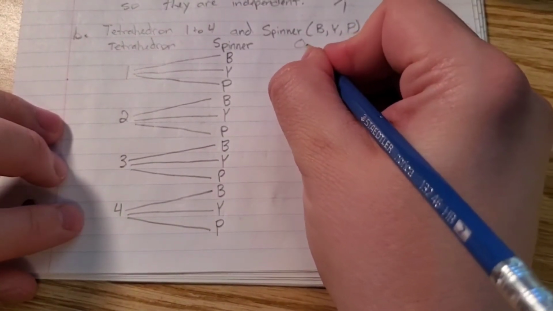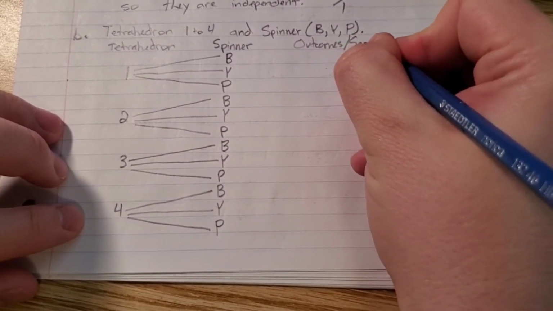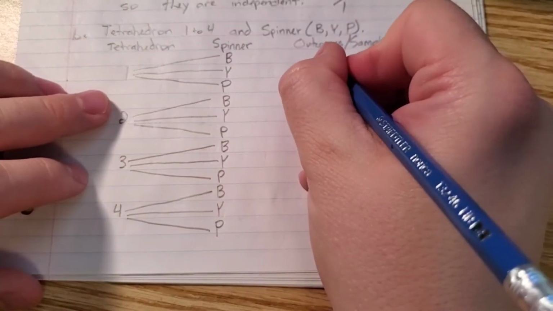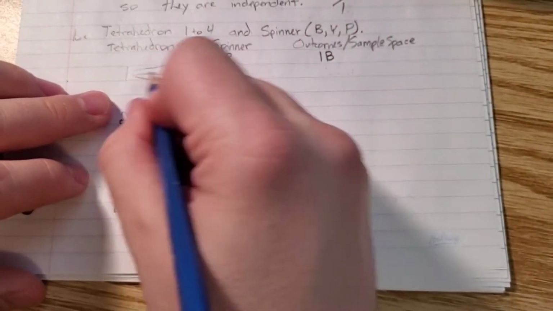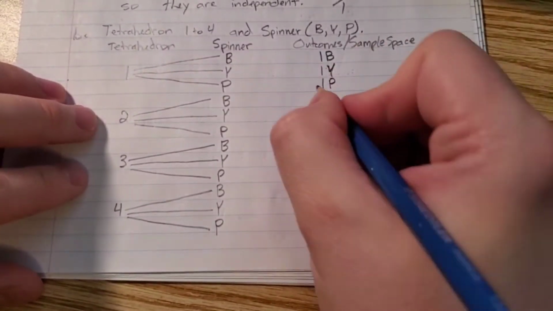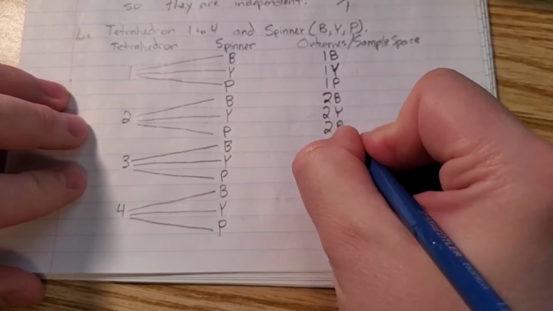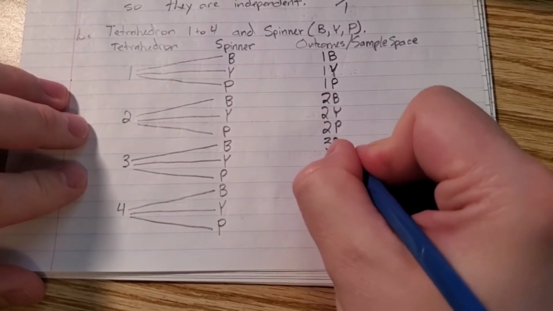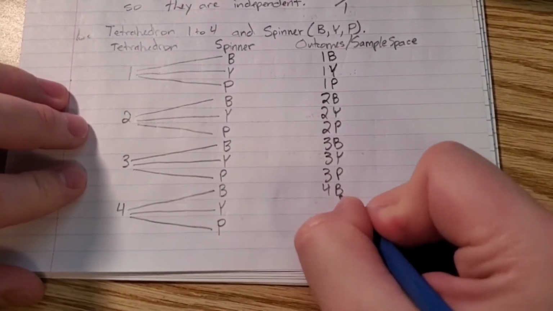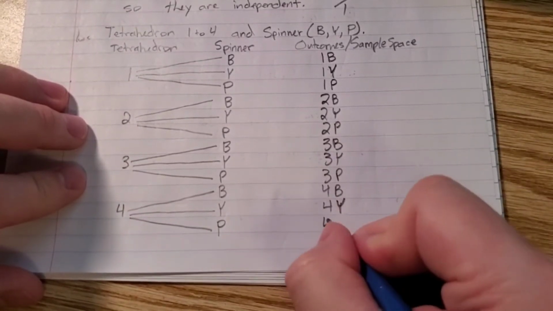So here are our outcomes, which happens to be our sample space. We've got 1B, 1Y, 1P, 2B, 2Y, 2P, 3B, 3Y, 3P, 4B, 4Y, ooh, that's a weird Y, and 4P.